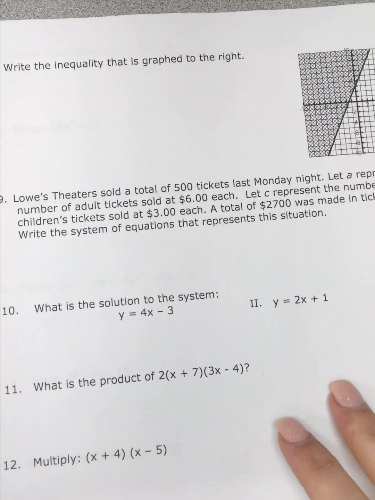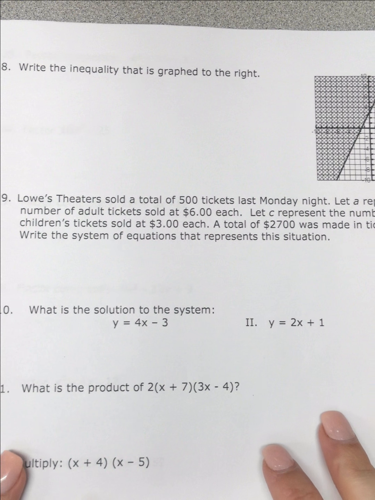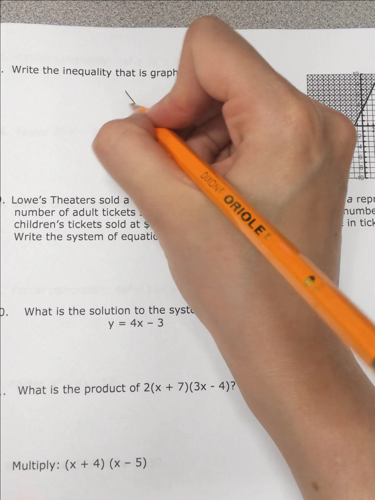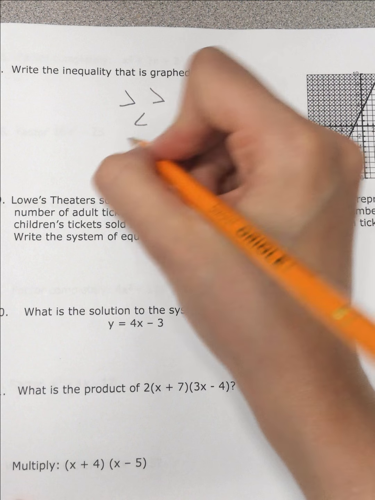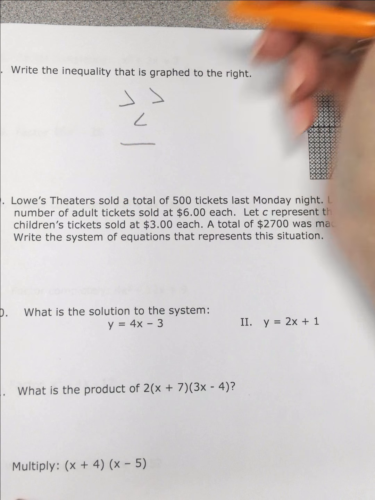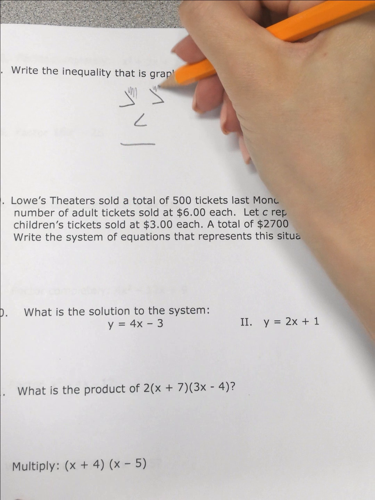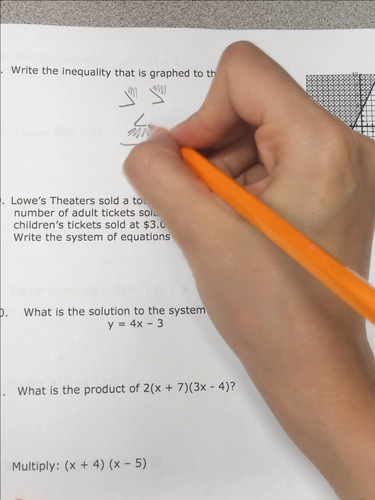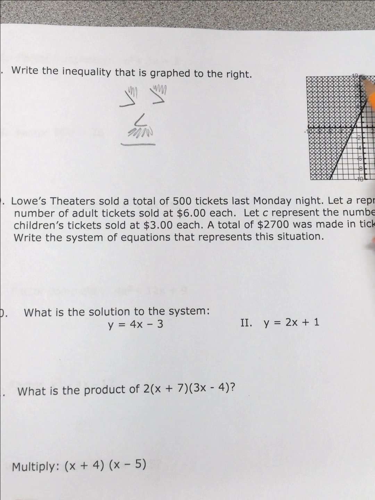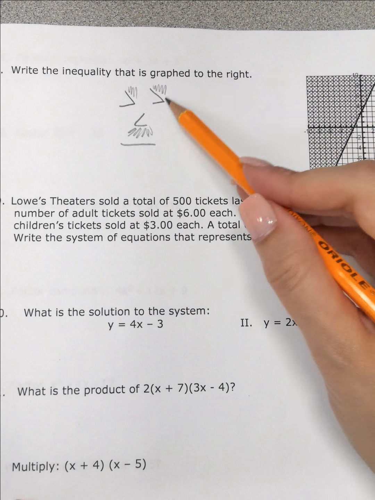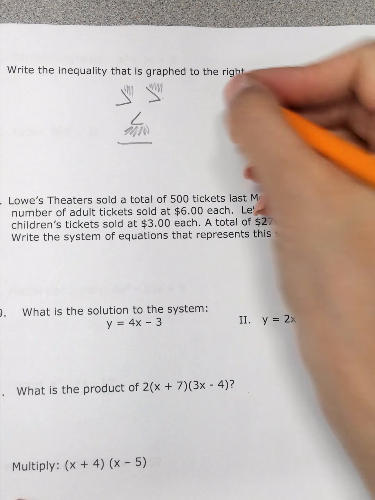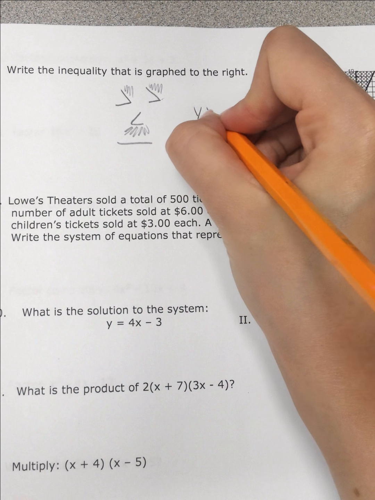Write the inequality that's graphed to the right. So if you're using Slim Shady, this right here is shaded above. Any point is above, so it's going to be this symbol, and it is a solid line, so you need to include that. So greater than or equal to.